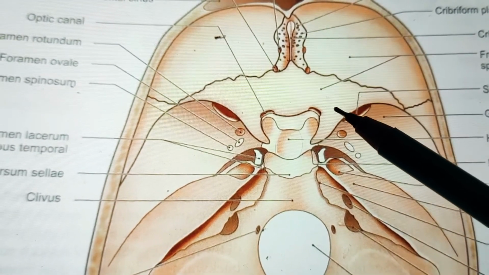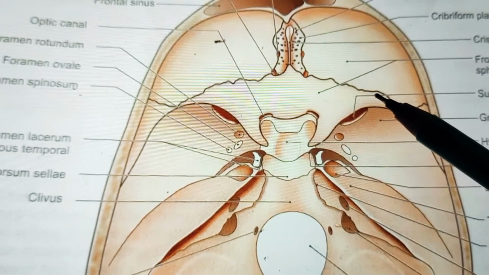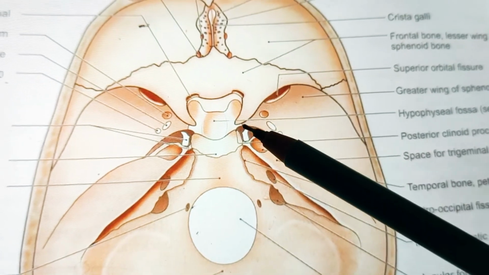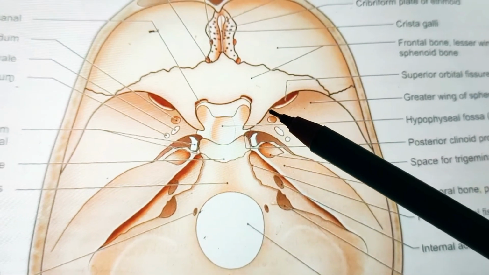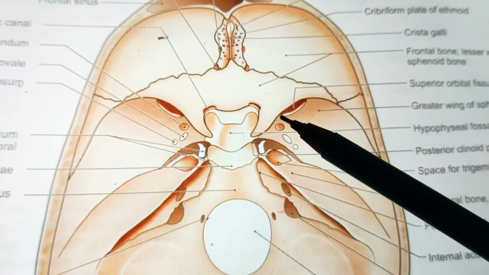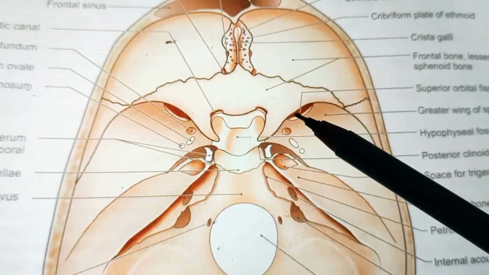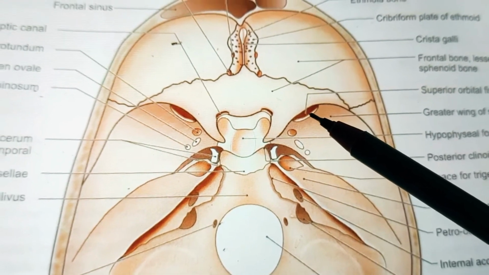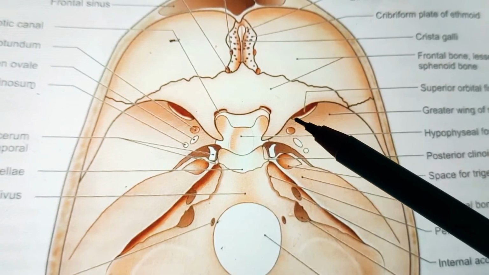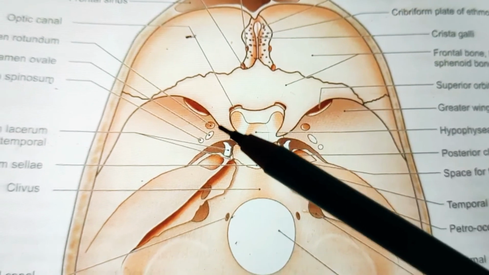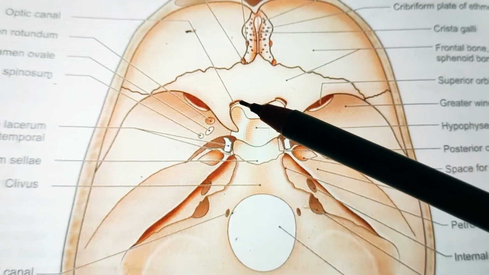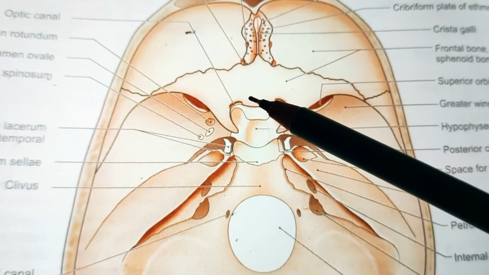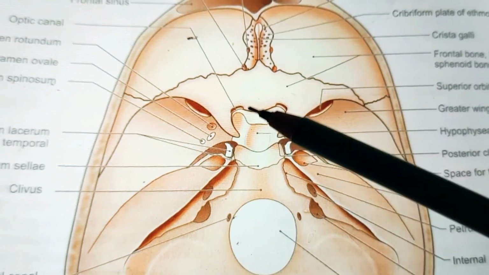Inferiorly, the posterior border forms the upper boundary of the superior orbital fissure. You can see here clearly it is mentioned, this is the superior orbital fissure. So especially the lesser wing's posterior border is forming the upper boundary for the superior orbital fissure here. And medially the lesser wing is connected to the body of sphenoid by anterior and posterior roots. Actually this is the anterior root, this is the posterior root. So by these two roots, the lesser wing of sphenoid is connected to the body of sphenoid here.